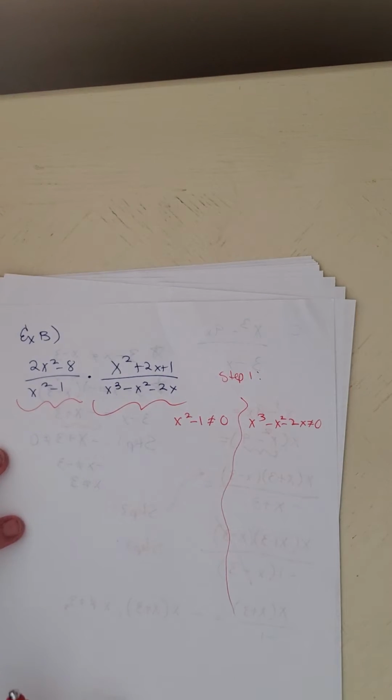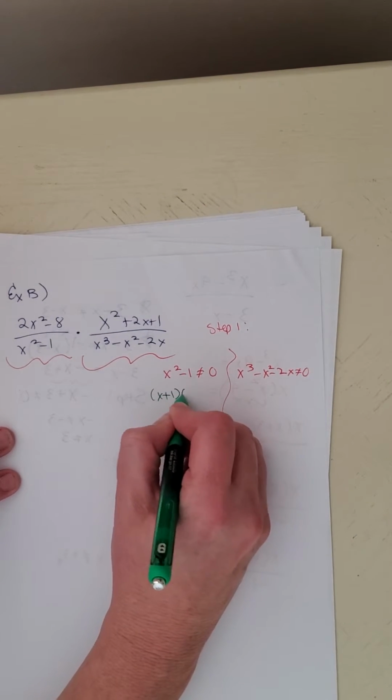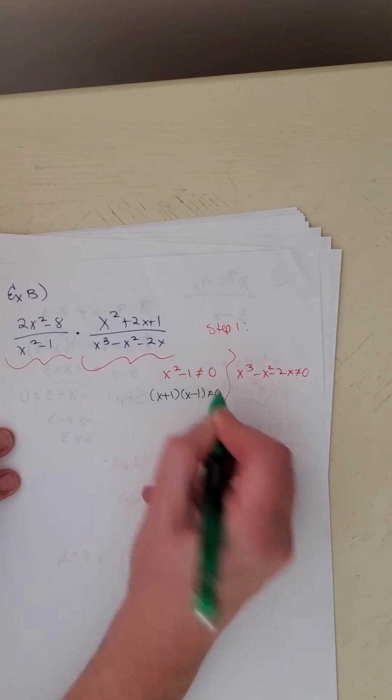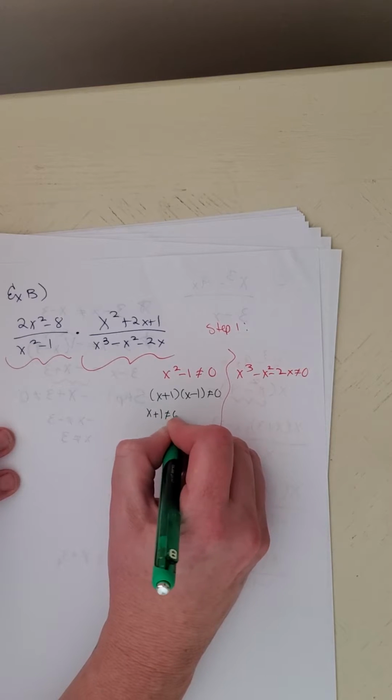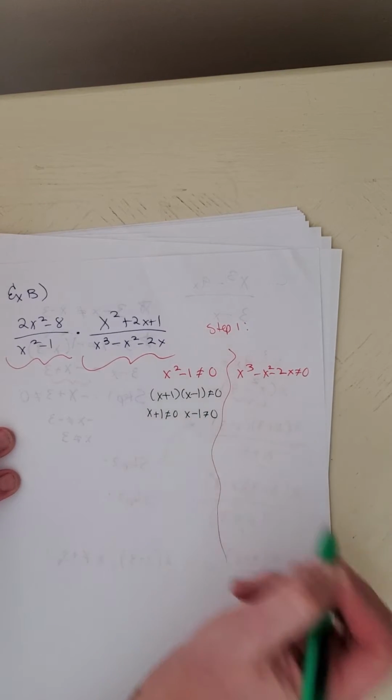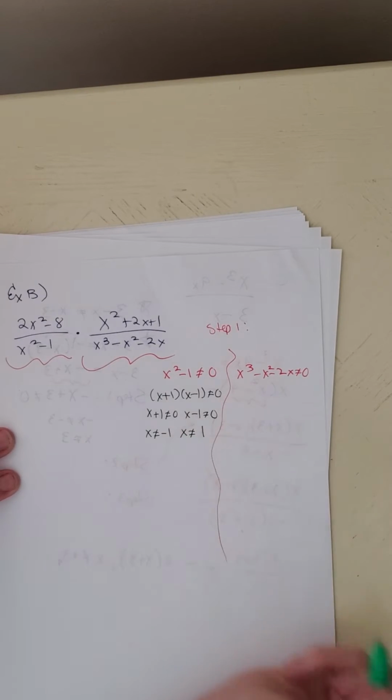And then we're going to solve them. So this one factors, it's a difference of squares, as x plus 1, x minus 1, and that cannot equal 0. So that means x plus 1 cannot equal 0, and x minus 1 cannot equal 0. And so x cannot equal negative 1, x cannot equal 1.